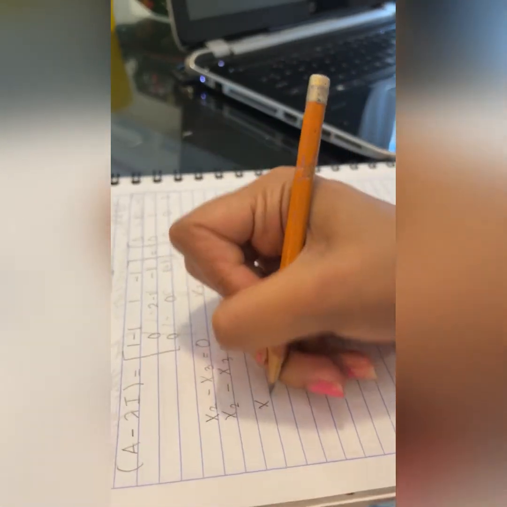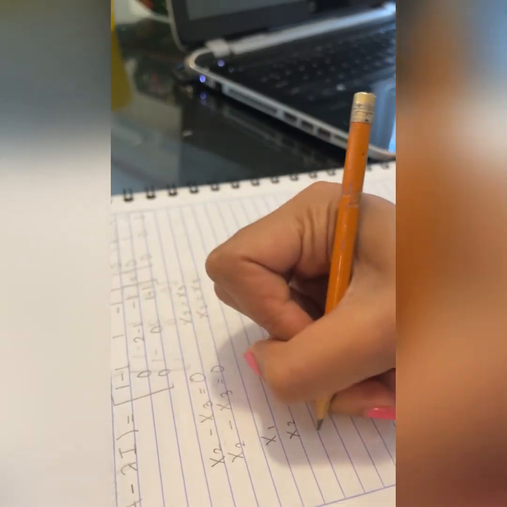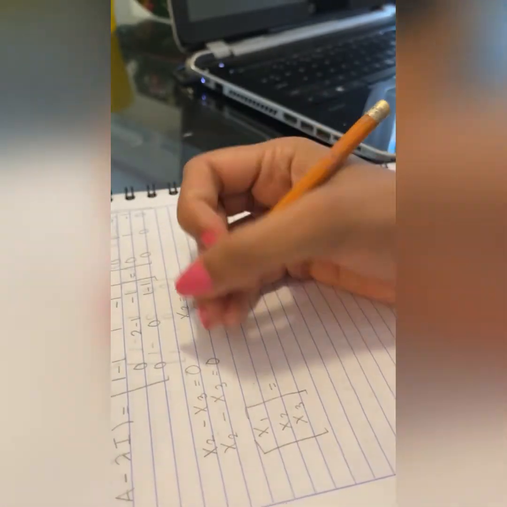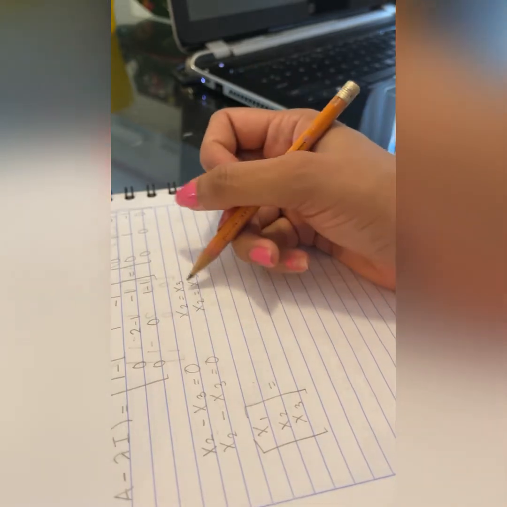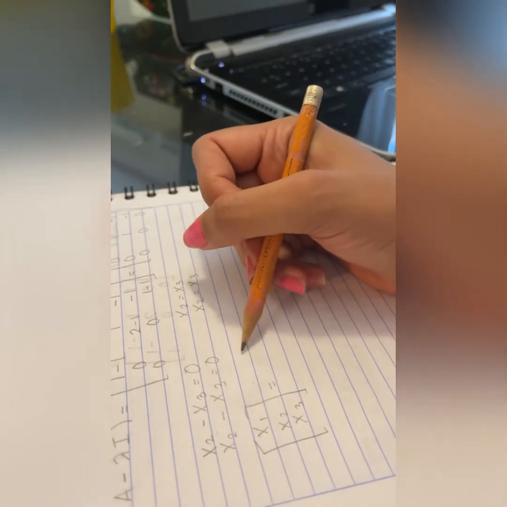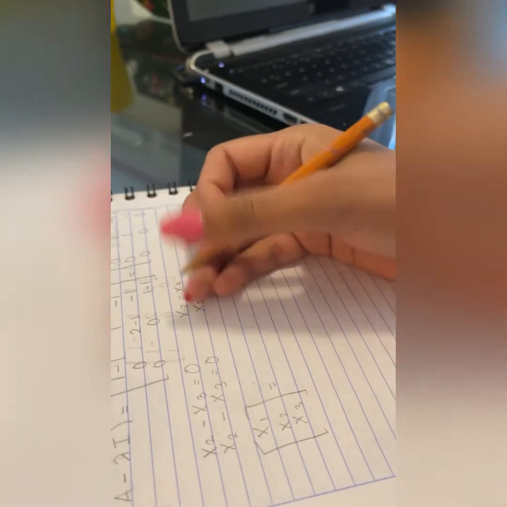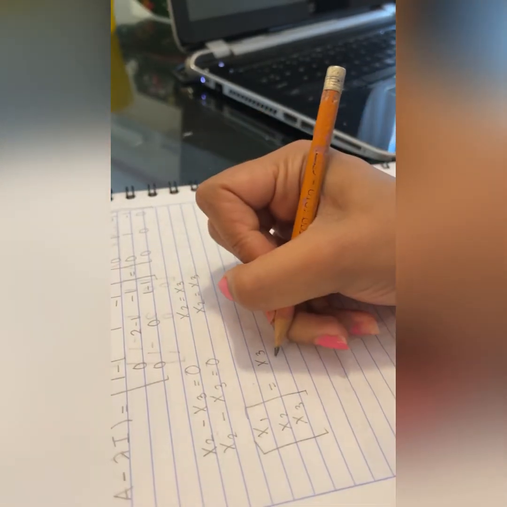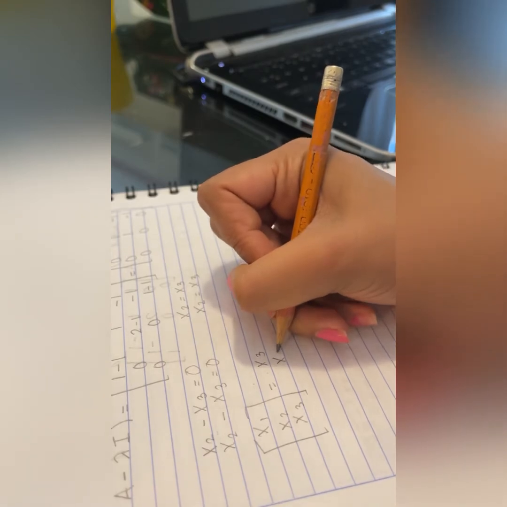To get our vector, we write it in the following form. For x1, we don't have a value. For x2, we have x3, and for x3, we have x3 as well.